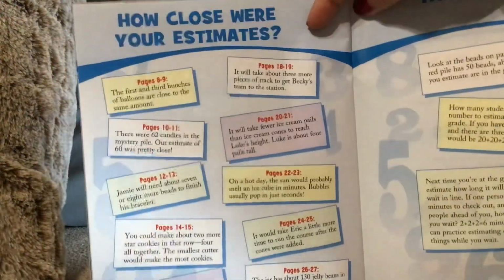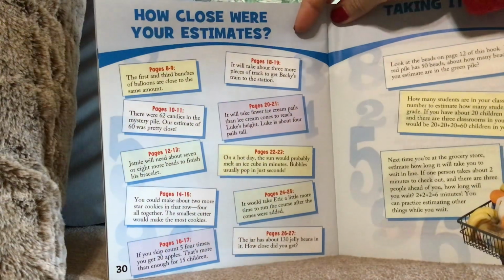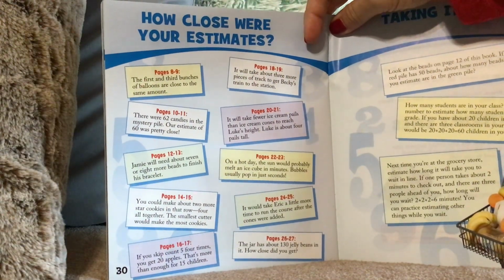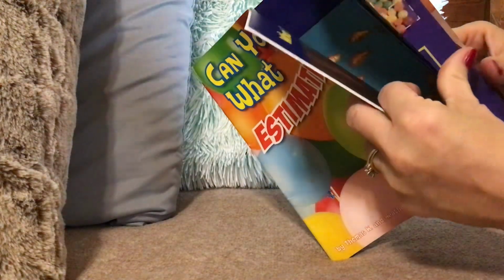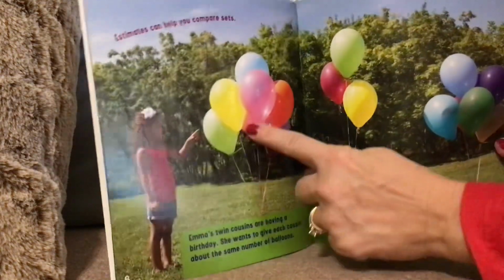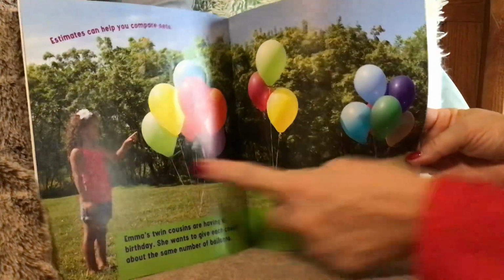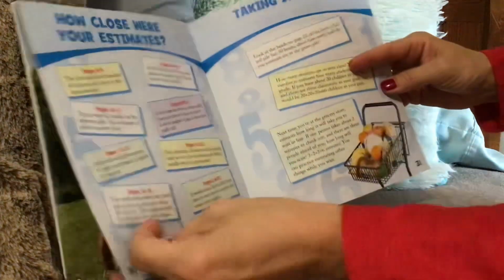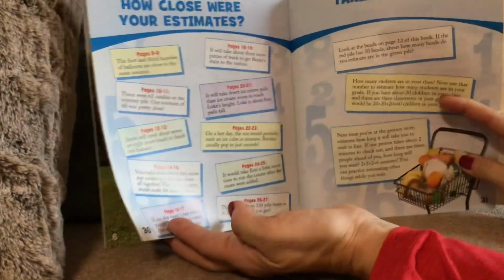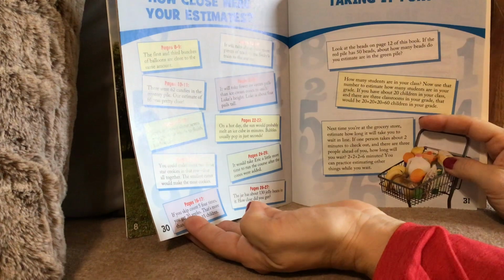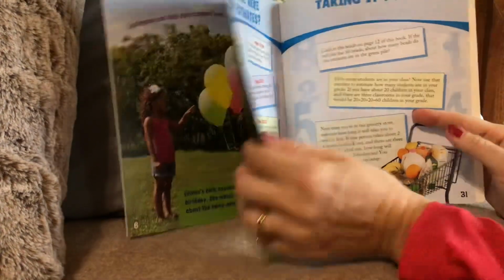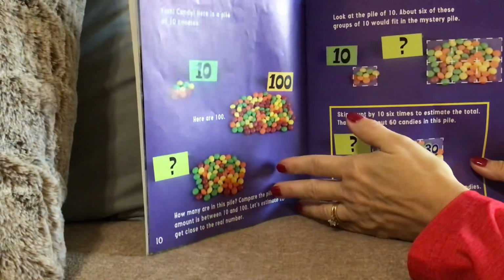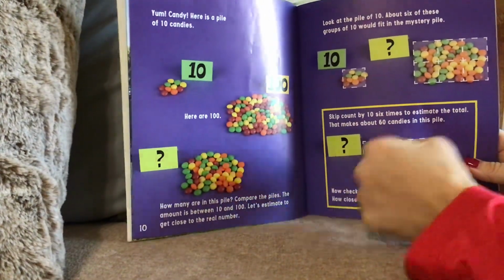Aha, how close were your estimates? On pages 8 and 9, the first and third bunches of balloons are closest to the same amount. The first and third. Pages 10 and 11. There were 62 candies in the mystery pile. Our estimate of 60 was pretty close. 62 were in there, if you counted them.